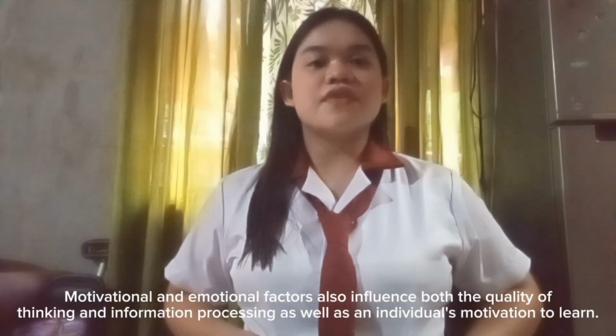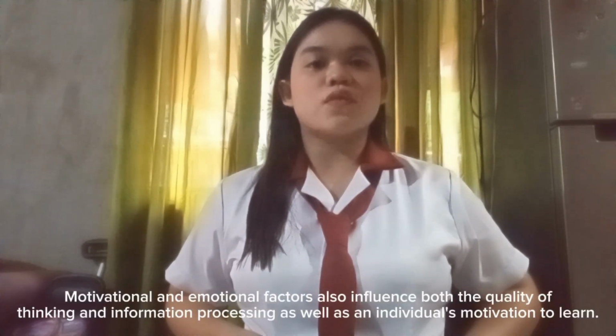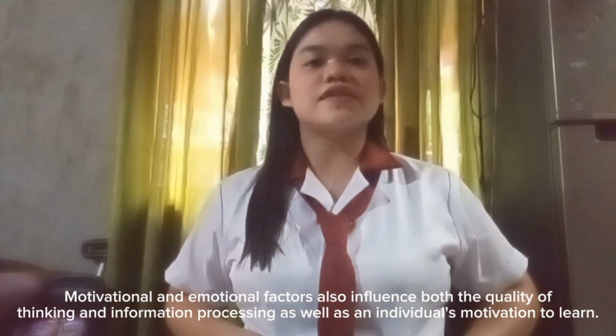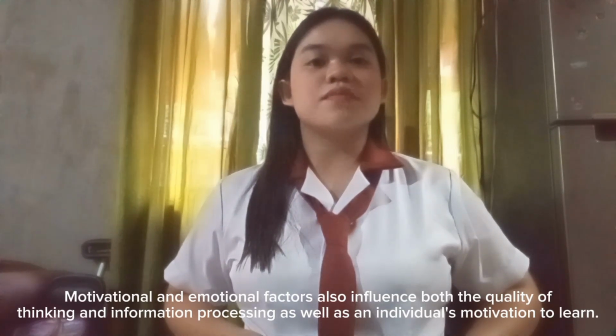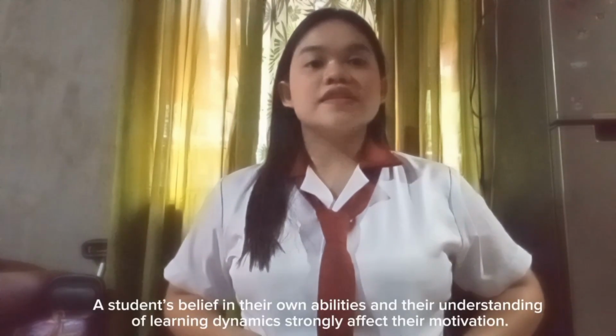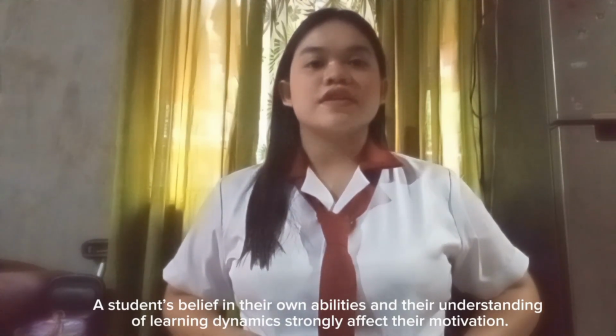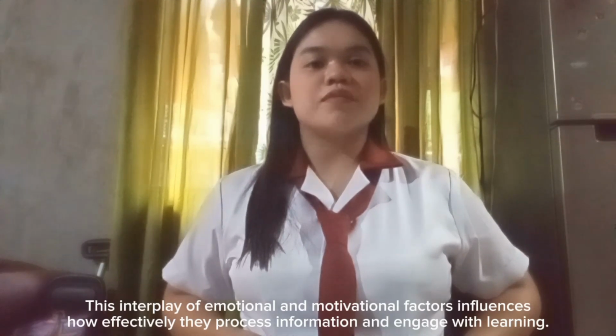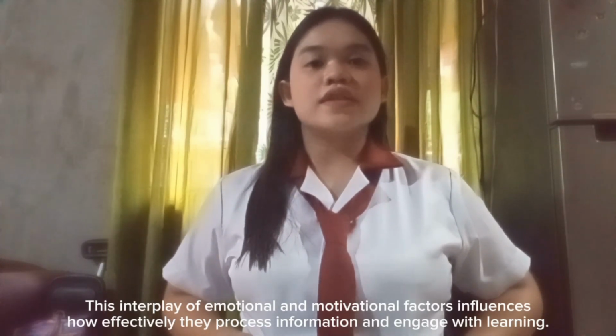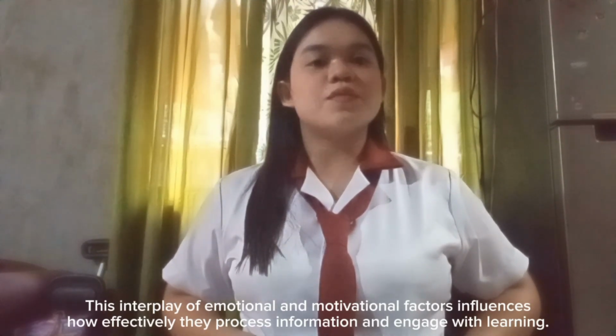Motivational and emotional factors also influence both the quality of thinking and information processing as well as individuals' motivation to learn. A student's belief in their own abilities and their understanding of learning dynamics strongly affect their motivation. This interplay of emotional and motivational factors influences how effectively they process information and engage with others.